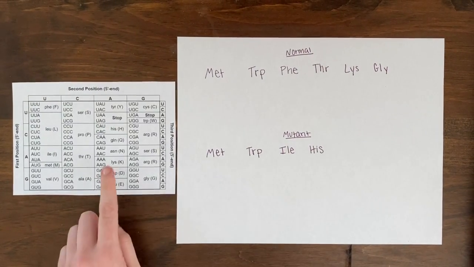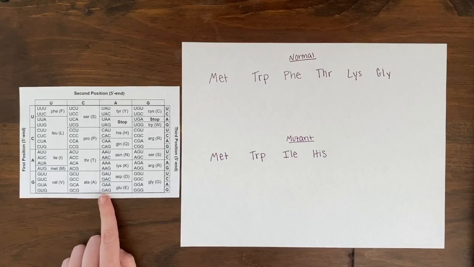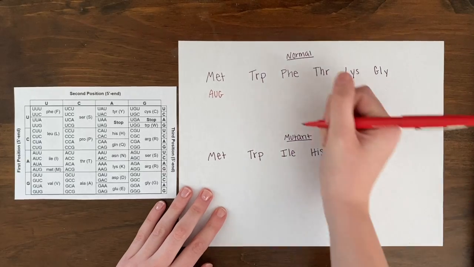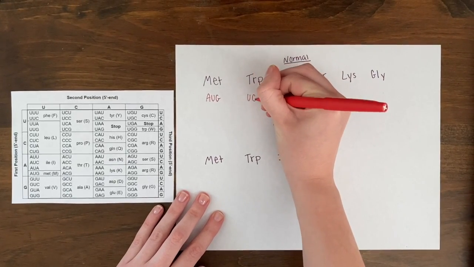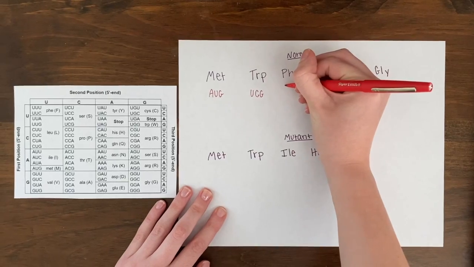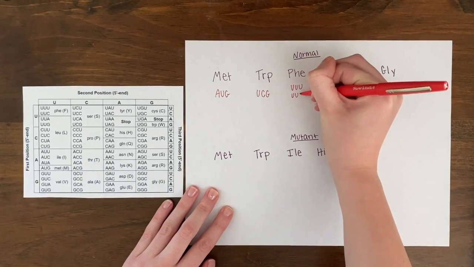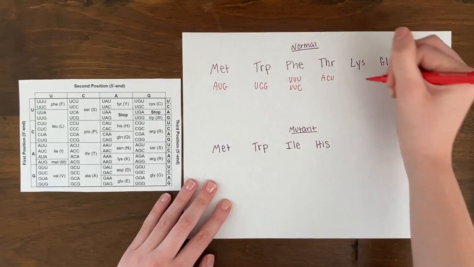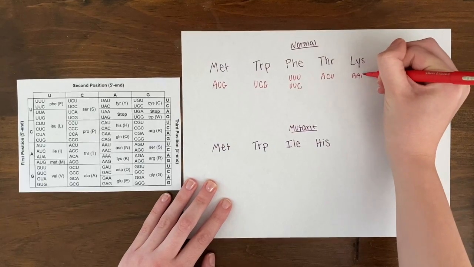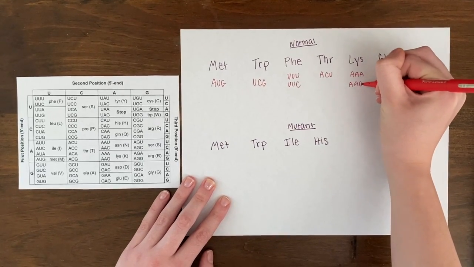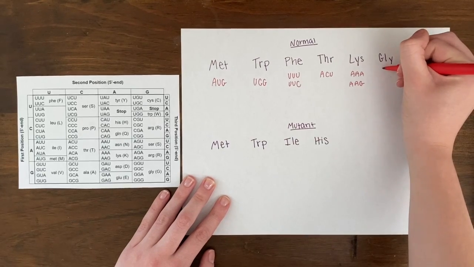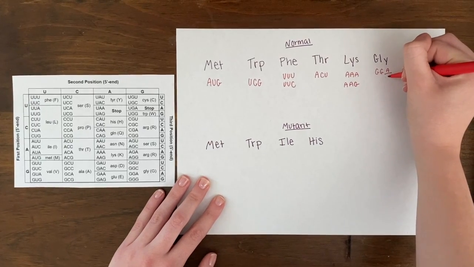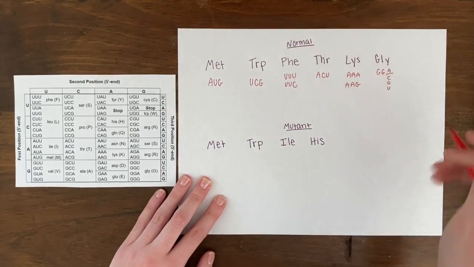So if we look at the universal coding sequence that I have here, we can see that Met codes for AUG, Trp is coded by UGG, Phe can be UUU or UUC. This one is only ACU. Lys can be AAA or AAG, and this one can be GG and then any other letter. That can be A, C, G, or U.